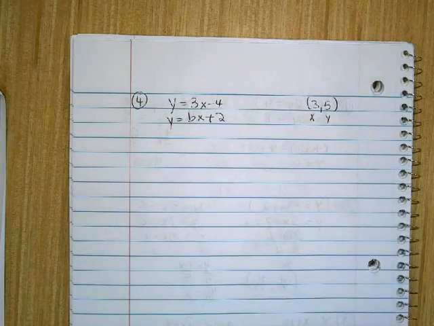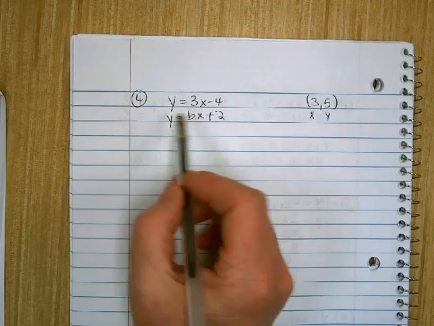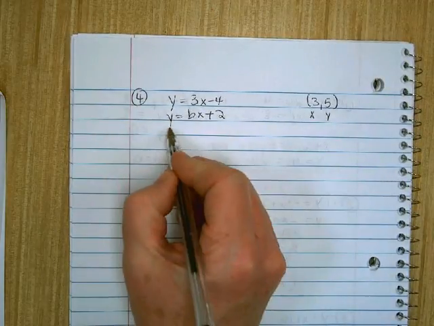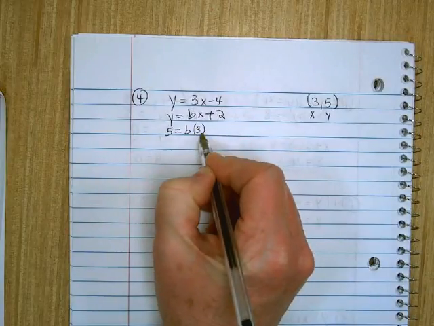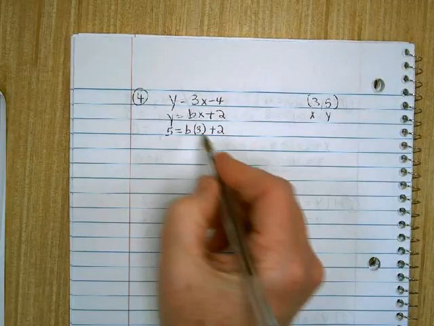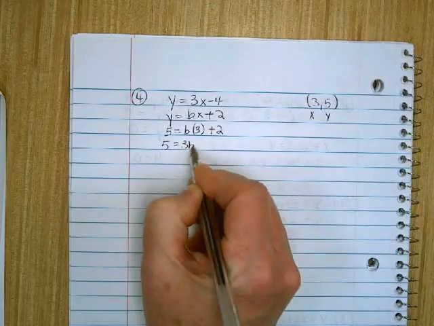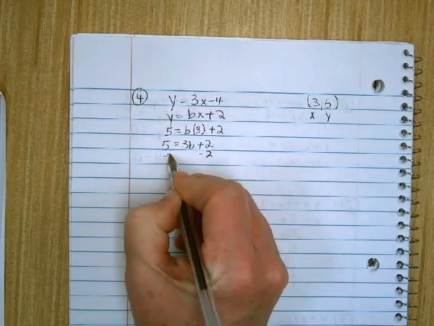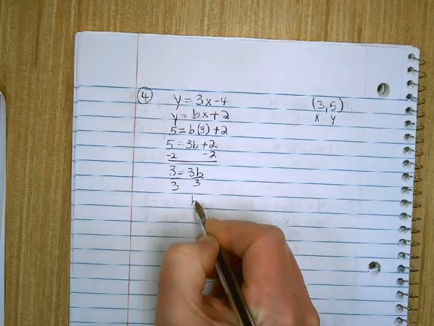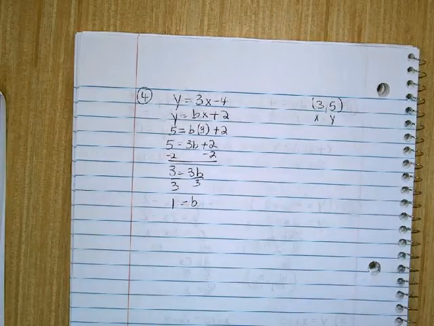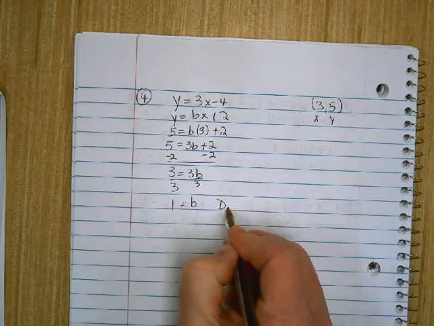So I would substitute those values in place of x and y in this equation. 5 equals b times 3 plus 2. And then I would just solve it. b is 1. So my answer choice here is D.